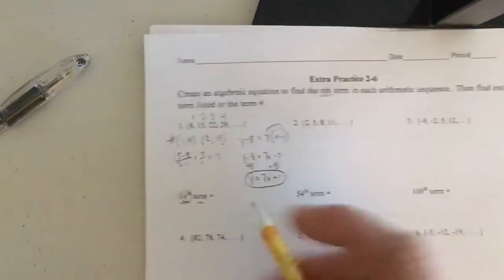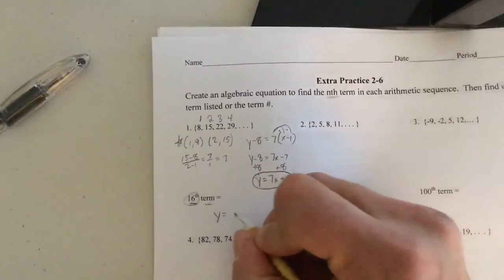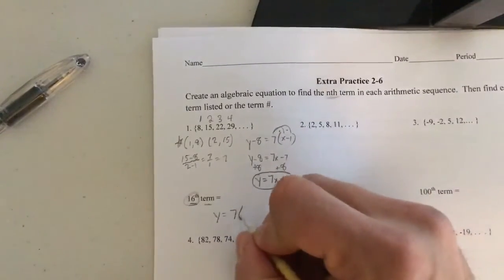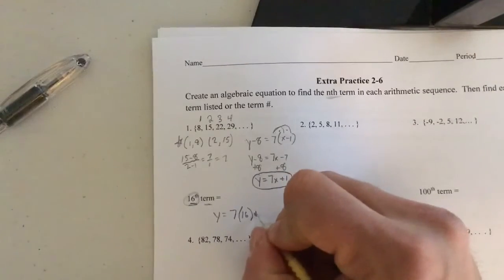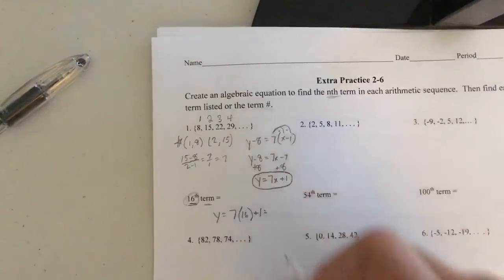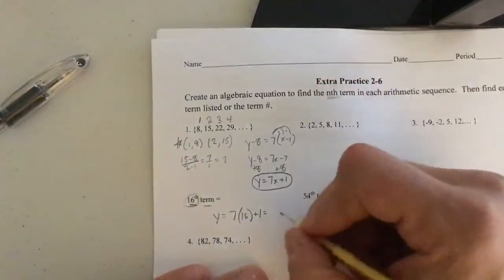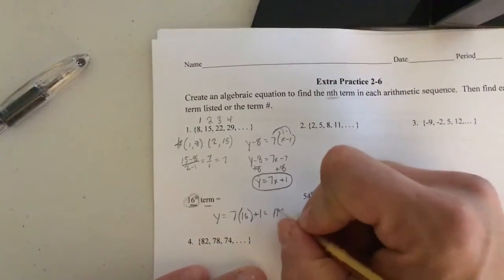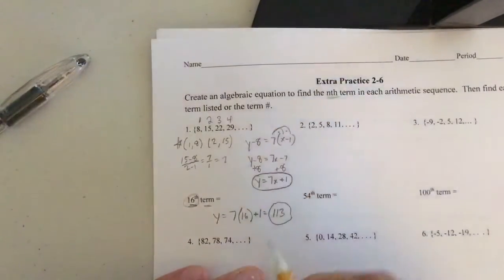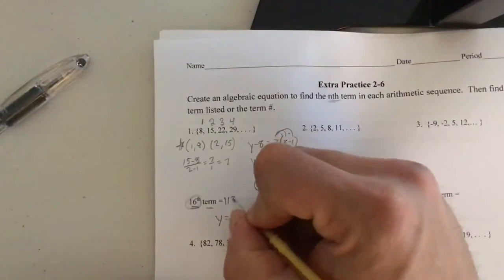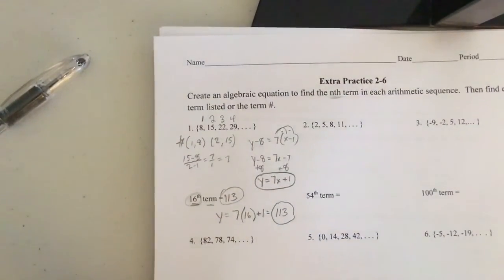So right here, I'm going to rewrite this. Y equals 7, but where I have my x, I'm going to put 16, plus 1. And at the risk of sounding like a goon, grab your calculators. This right here is a perfect calculator spot. Unless my math is wrong, and I apologize if it is, you end up with 113. So right there, number 1 is good to go.